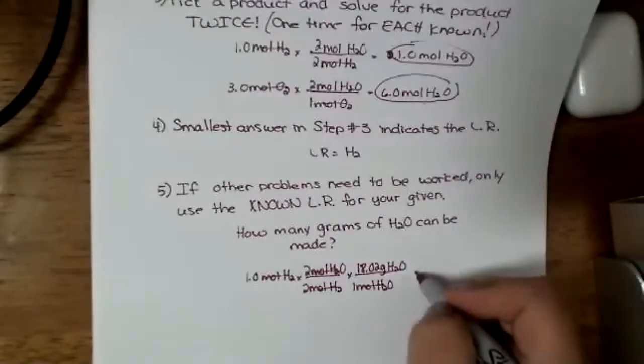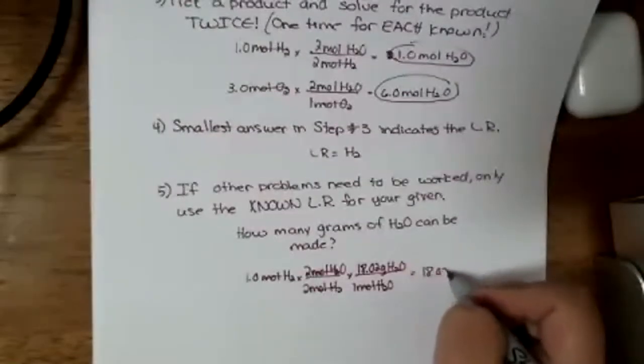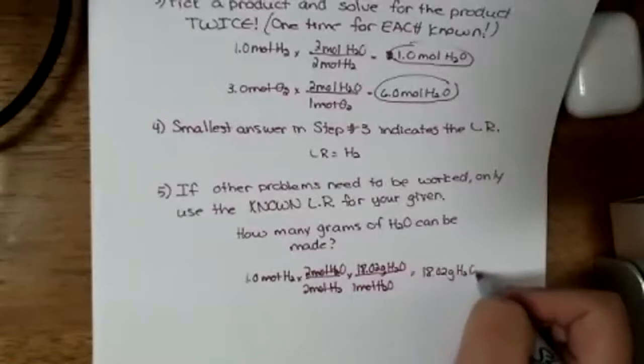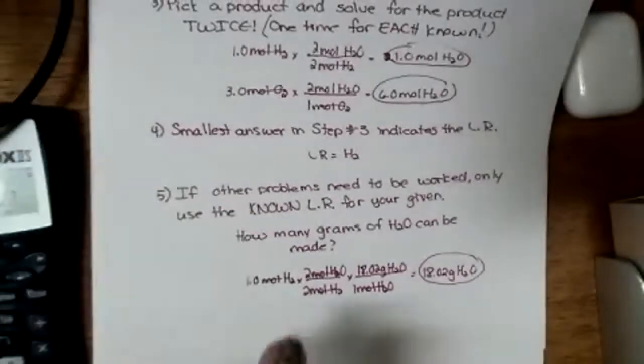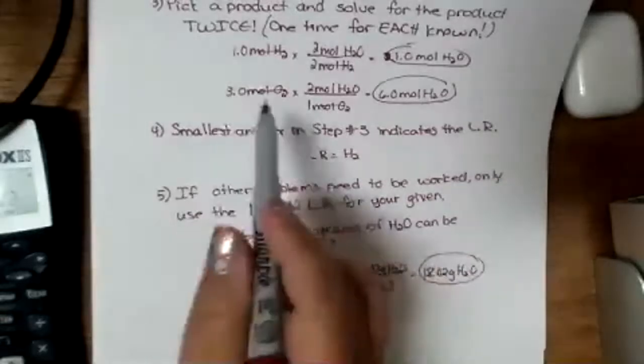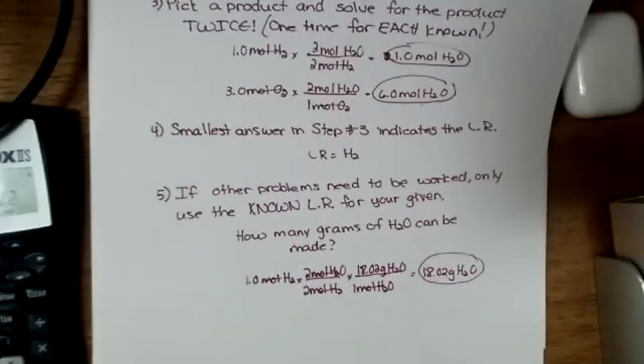And I'm going to get, oh, that was stupid. I could have seen it. 18.02 grams of H2O. So that's my answer. If I worked that problem but used the 3 moles of oxygen, it would be incorrect because we know we can't make that many moles of water. So therefore those grams wouldn't be correct.